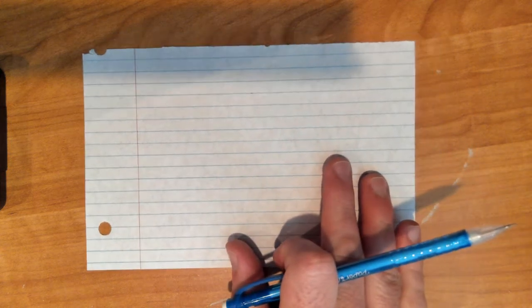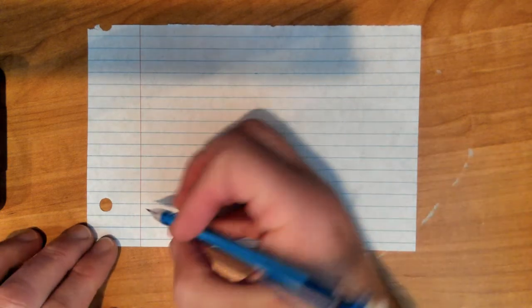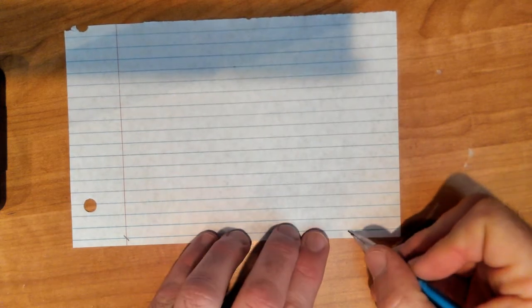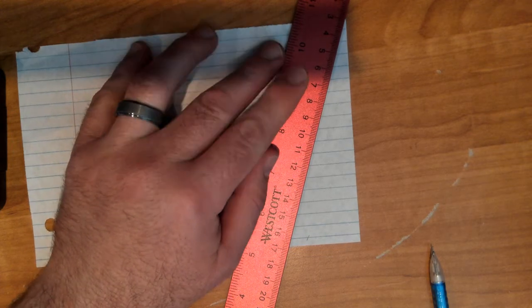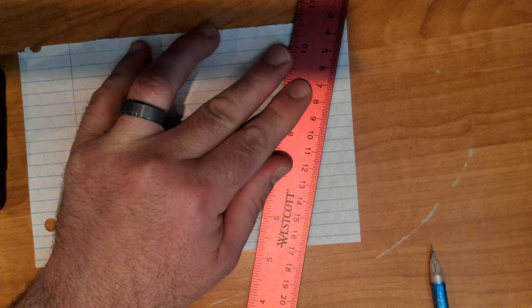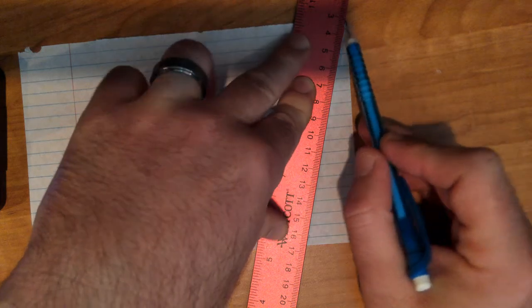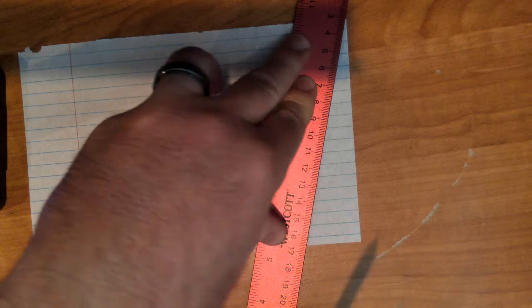Now, I am going to mark, let's say, right about here and right about here. If you're using lined paper, basically I'm just looking at where the pink margin line is here, and I can see the pink margin line through there. I'm going to take a ruler or some other straight edge. I'm going to go from that corner, right through that line. Okay. So it should look something like that.